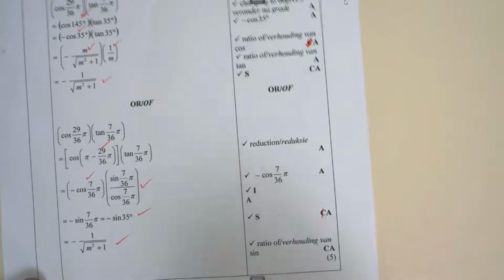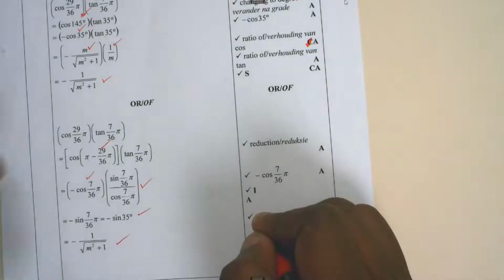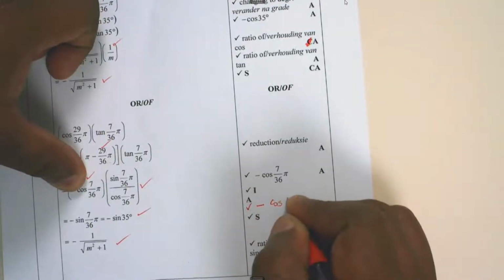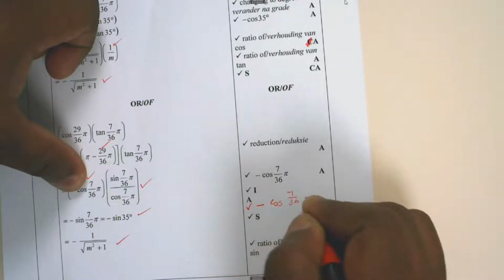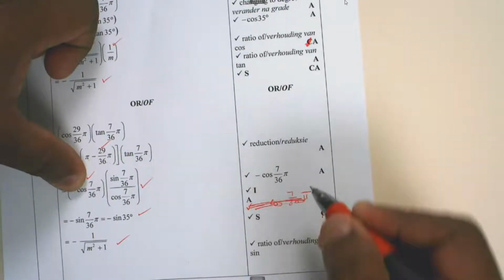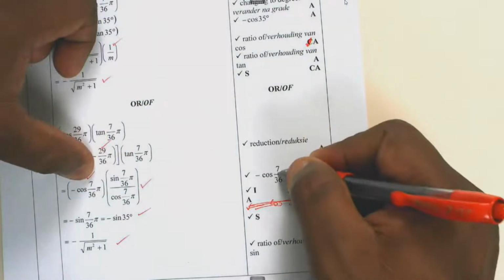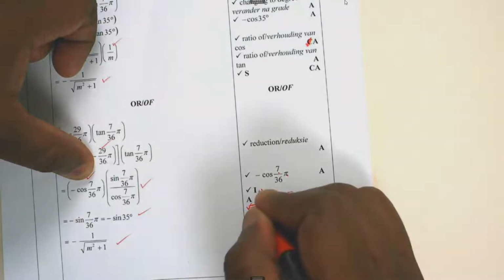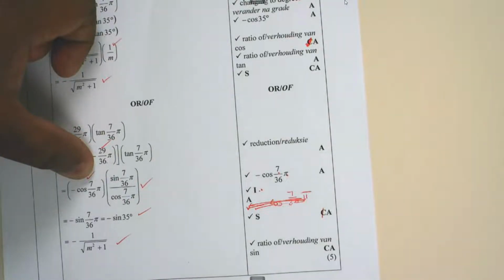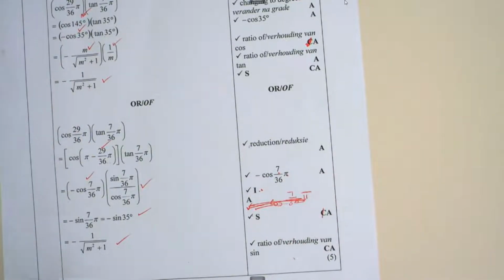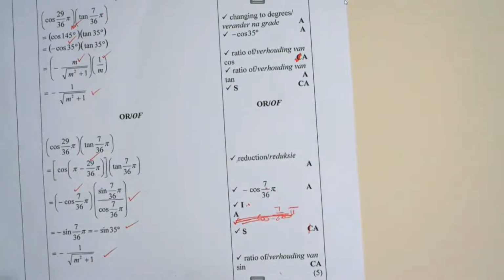So therefore, we have simplification, we have reduction, and writing, don't forget the mark for negative cos 7/36 pi. Oh, it is there. The mark is there. Let's check again. We said reduction, and another mark for identity. All these marks are accuracy marks, and then the simplification, and the last mark will be for the ratio of the whole expression, and that will give you 5 marks.